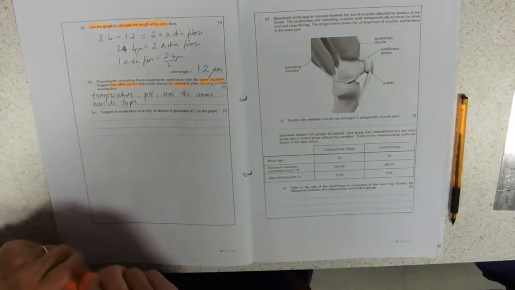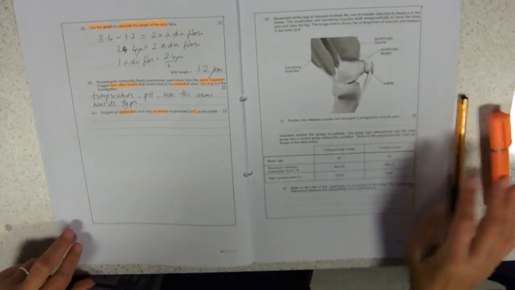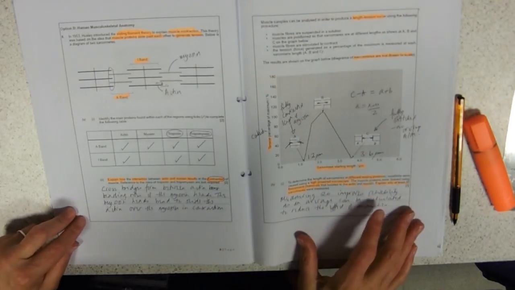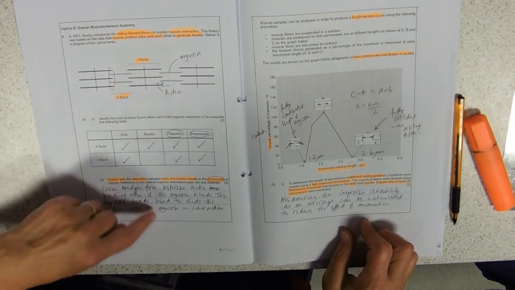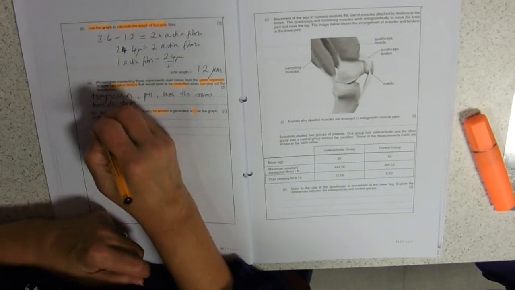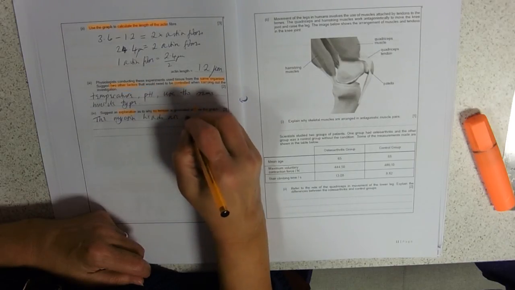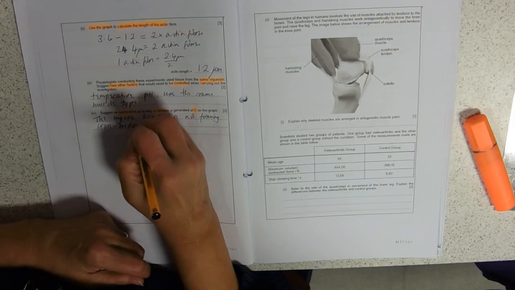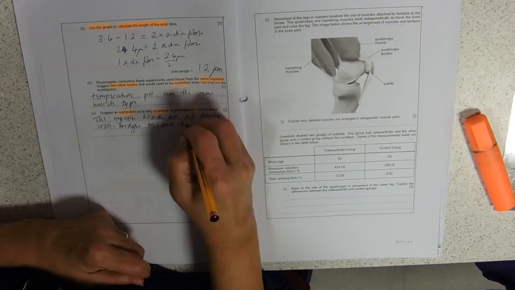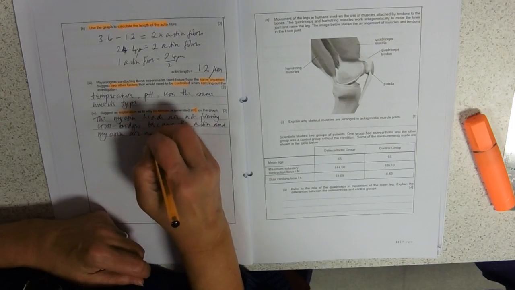Suggest an explanation as to why no tension is generated at C. So what do we say at C? C, fully stretched, no overlap, no cross bridges. And we said here that the contraction generating the tension was because of cross bridges and the myosin heads moving the actin. So the myosin heads are not forming cross bridges because the actin and myosin are not overlapping.